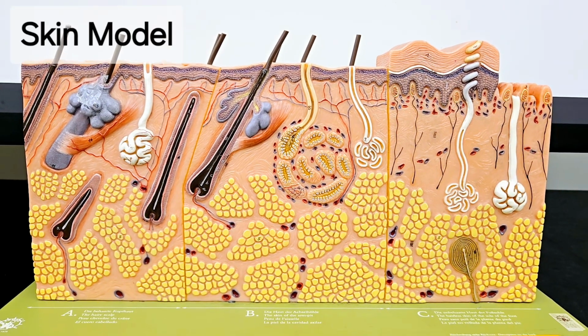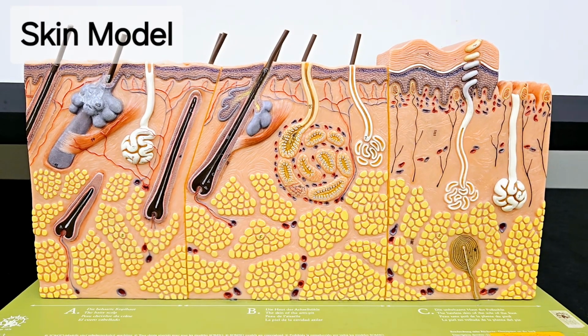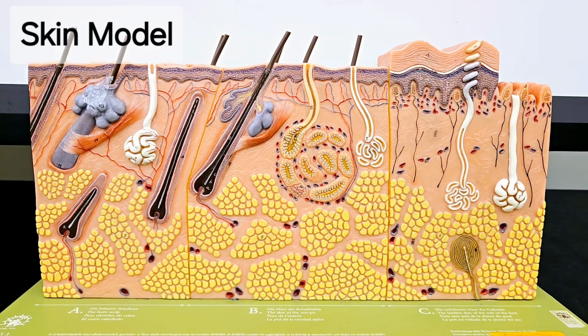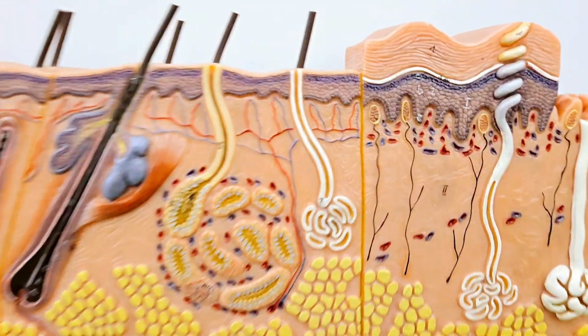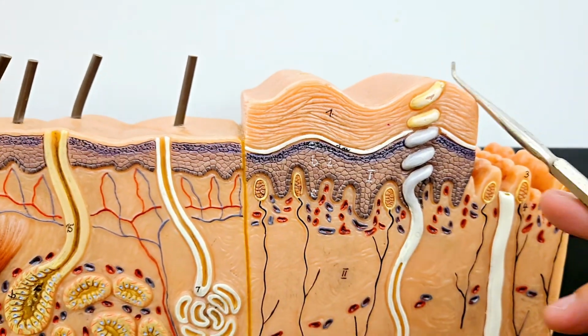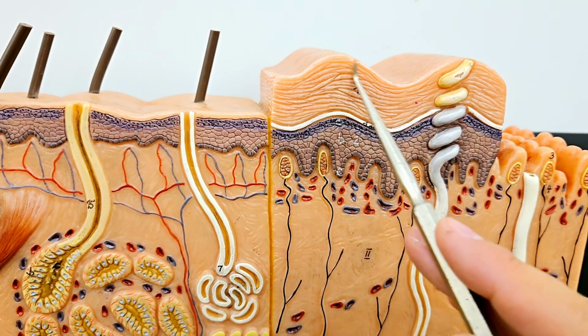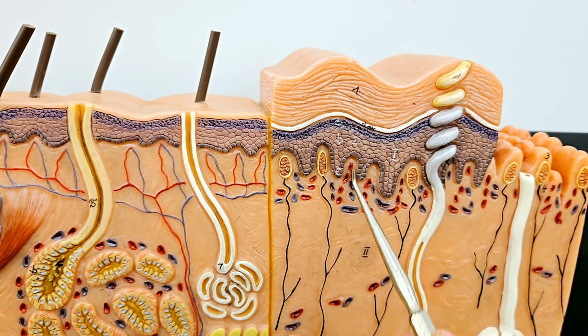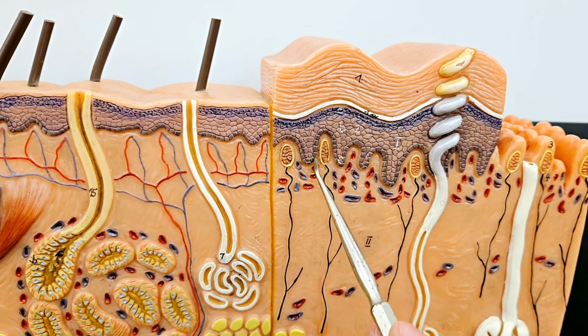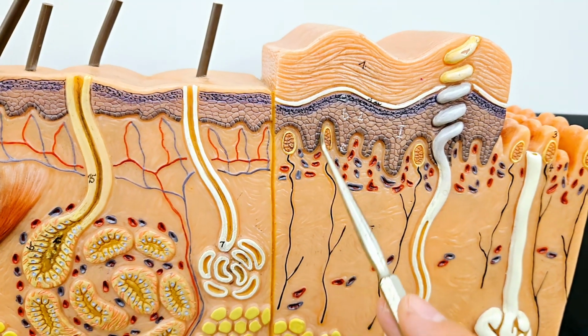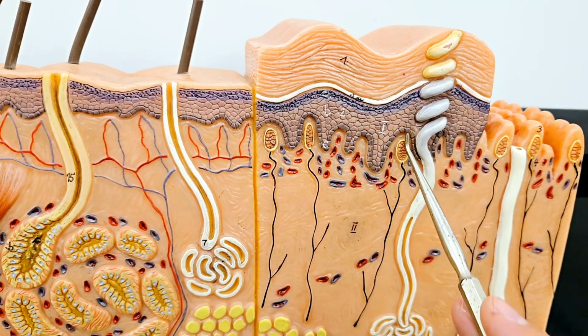Hi everyone! For this anatomy model video, I will go over all parts of the integumentary system model. Starting with the most superficial layer, which is the epidermis. Epidermis is from the top here to down here. Wherever you see this bottom purple-ish layer, that is the bottom of the epidermis.